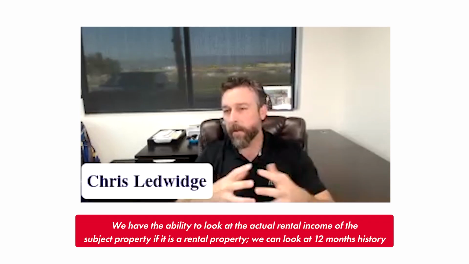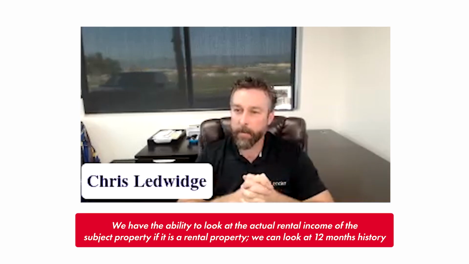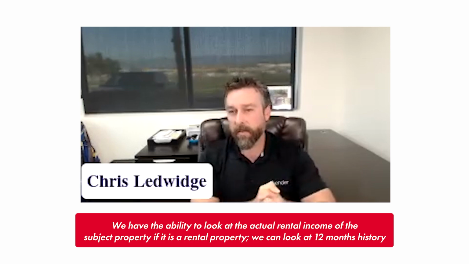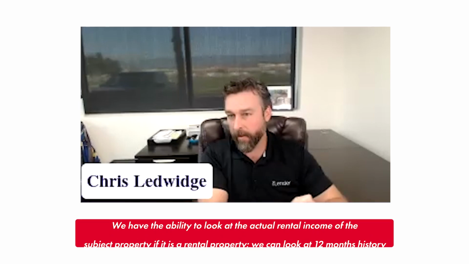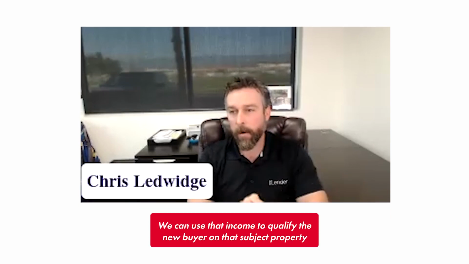And go that approach. Now, one thing I failed to mention as far as methods for determining the rental income on the subject property: outside of the Rabu data, we do have the ability to look at the actual income data. If the subject property being purchased is a rental property and we can get 12 months of history on what that rental income is, on a ledger from either a hosting platform or a property management company, we can use that income to qualify the new buyer on that subject property.